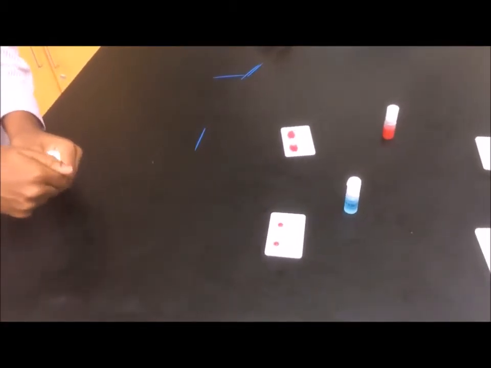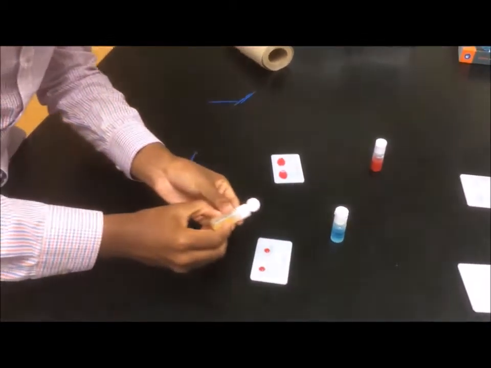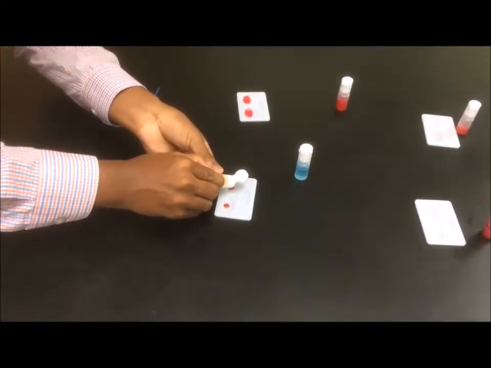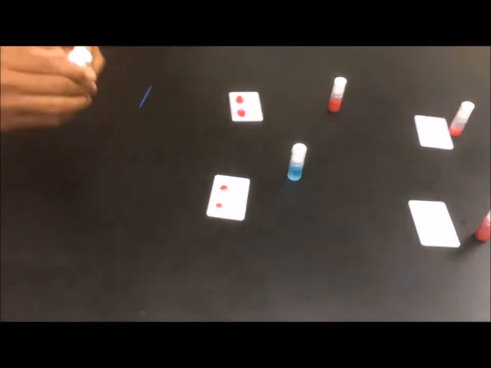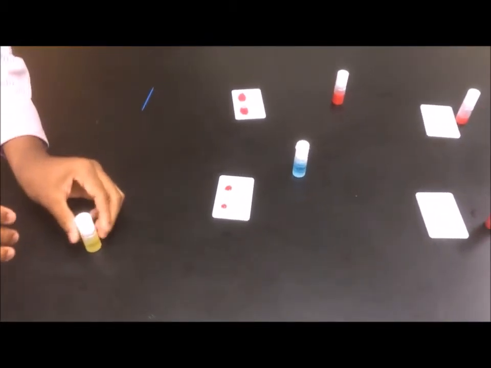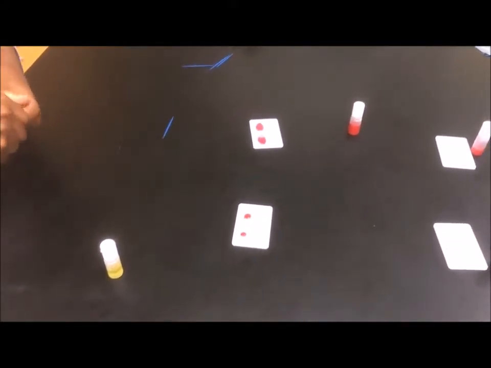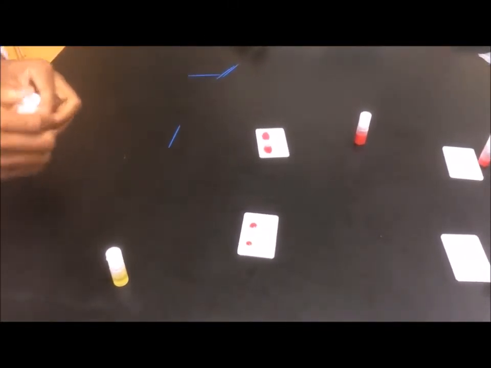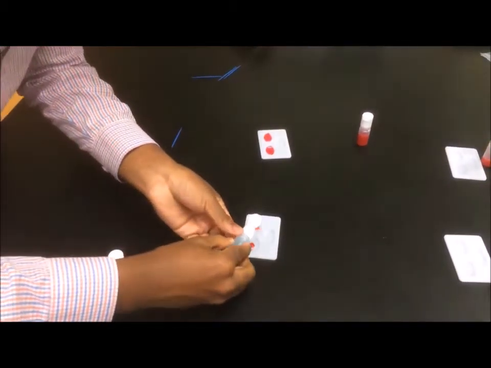If the blood is A-type blood, then it will react to a B-type antibody. If it is O-type, it will react to both the A and the B antibody. If it is AB, then it will react to neither A nor B. And if it is B-type blood, then it will react to the A-type antibody.